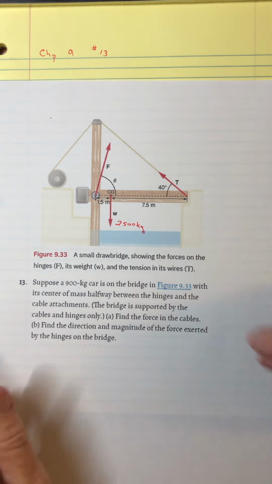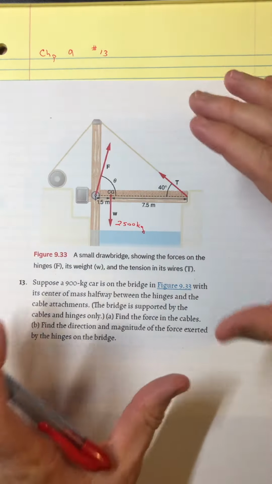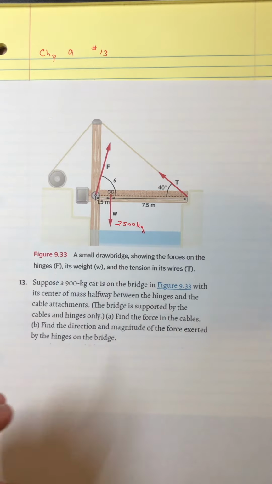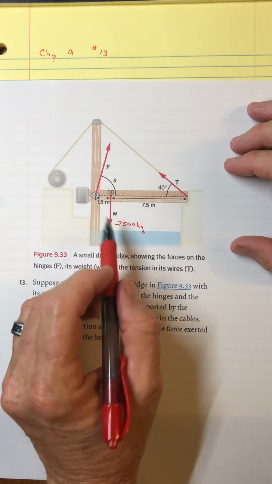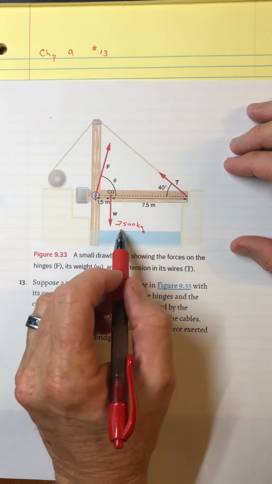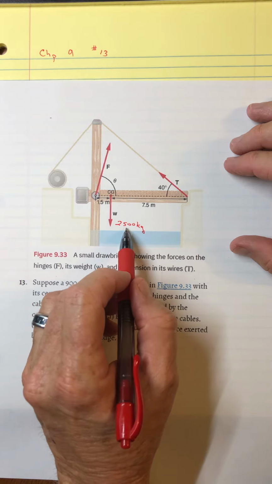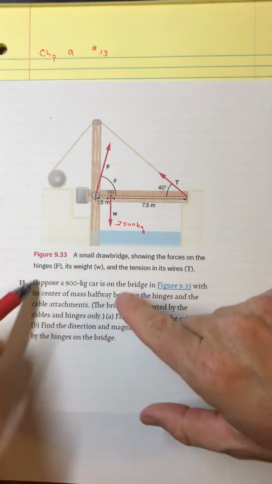Okay, so if you go back to problem number 12, they kind of describe the drawbridge. I didn't print that one out, but it does say that the drawbridge has a center of mass 1.5 meters away from the hinge and is 2,500 kilograms. So I went ahead and put that in the diagram because it's not really listed in this problem.